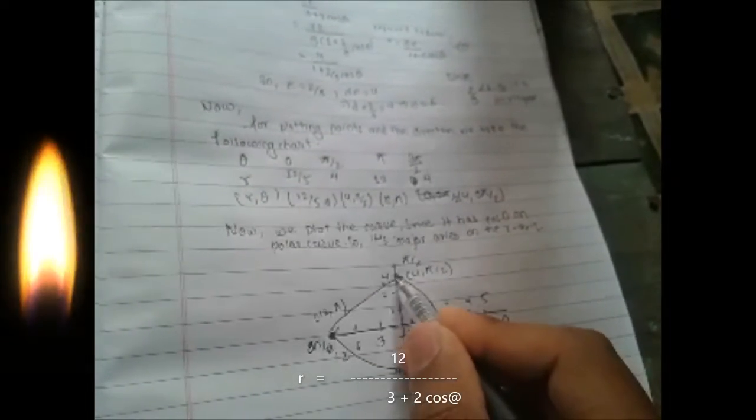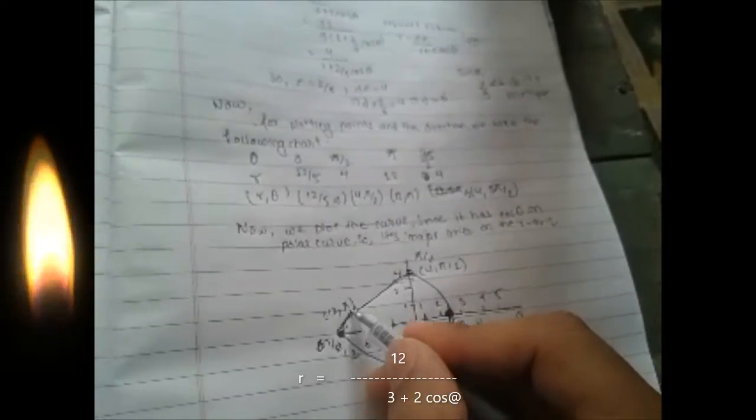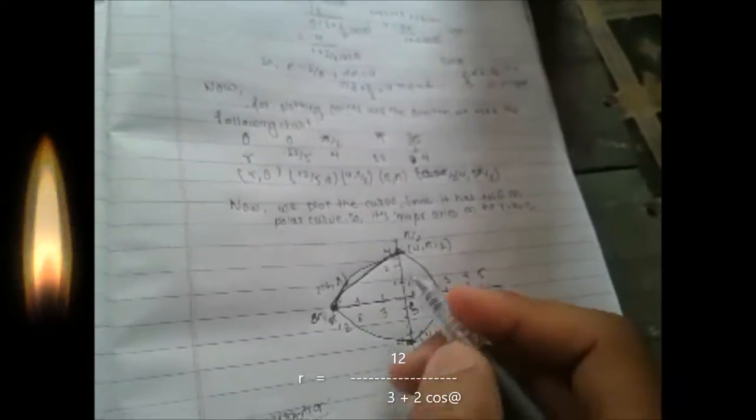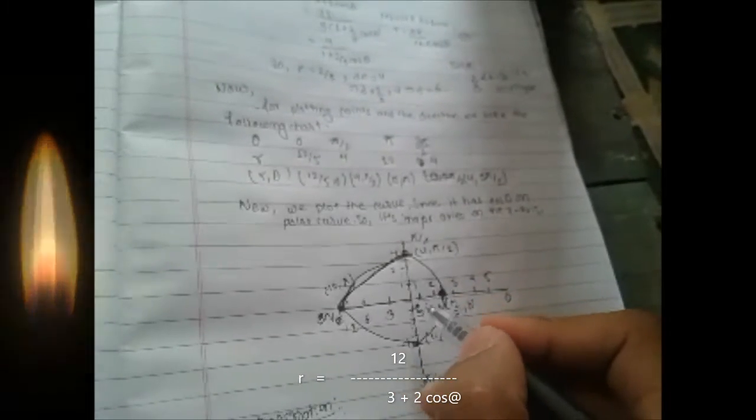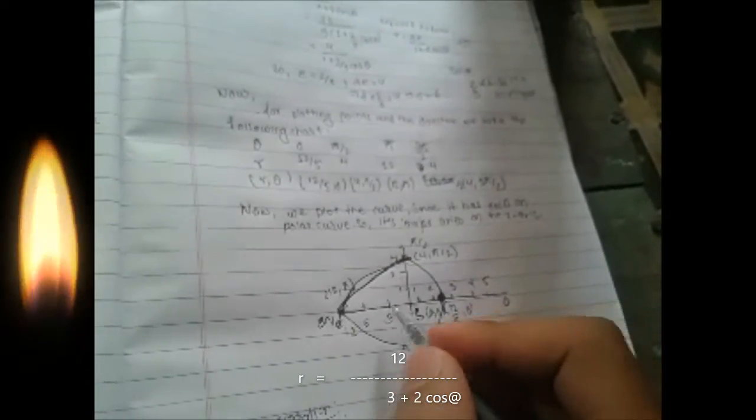Now we join the curve. It must be like an ellipse, so we join the curve. It may not look like an ellipse, but it is the curve of an ellipse, and this is our foci.